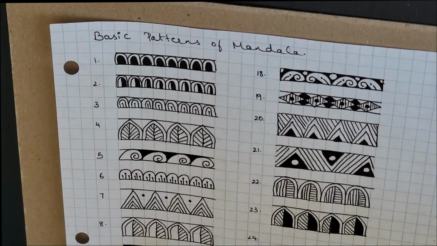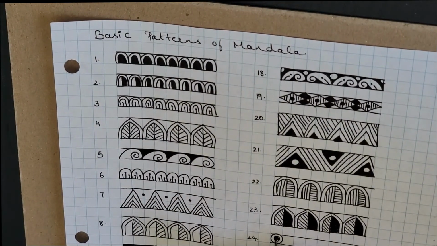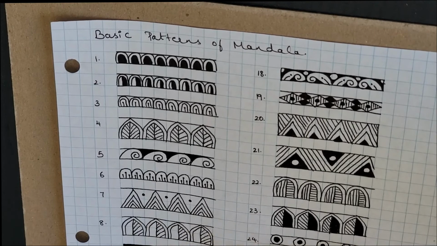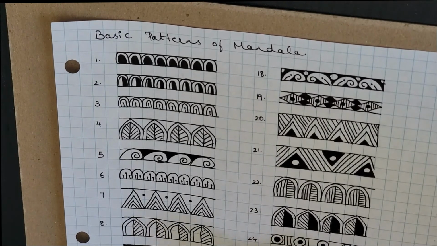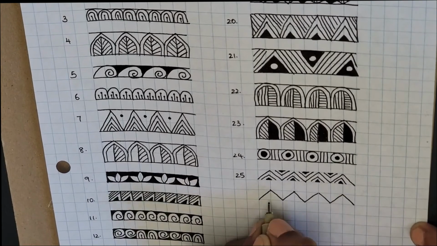I'm sorry about the 24th pattern, I did not see while recording this. For this pattern, draw the border line, then draw a circle and in the inner circle and shade it. Then in the rest of the area, draw the lines.